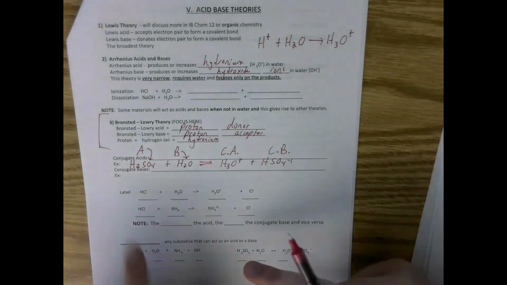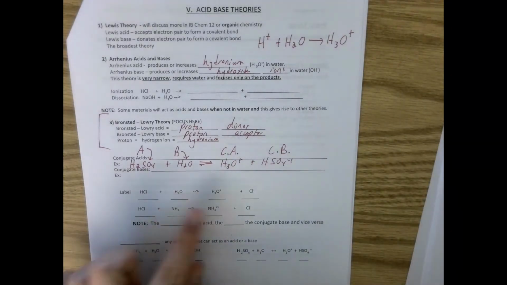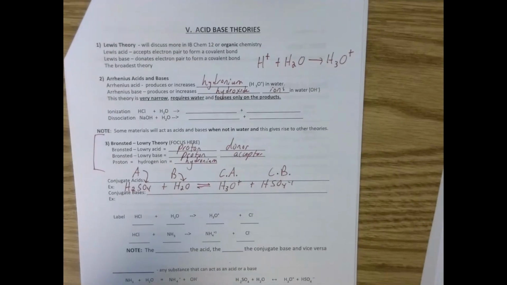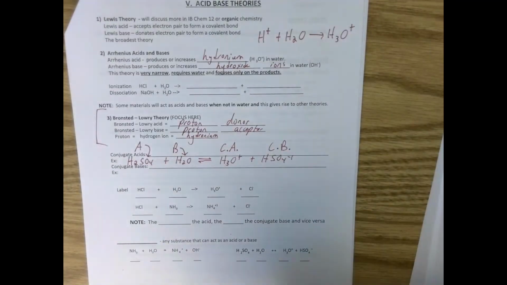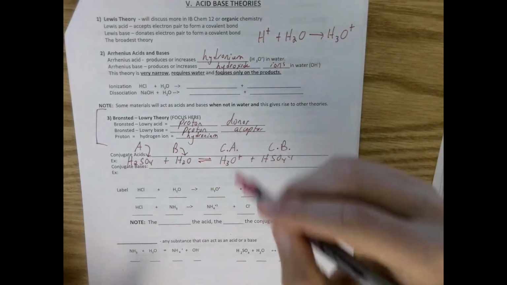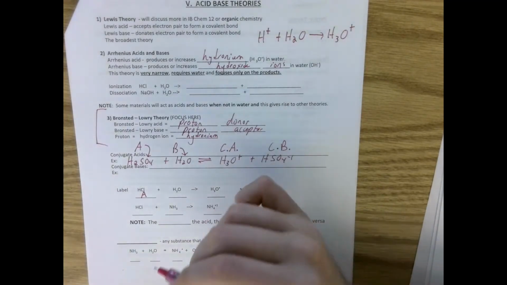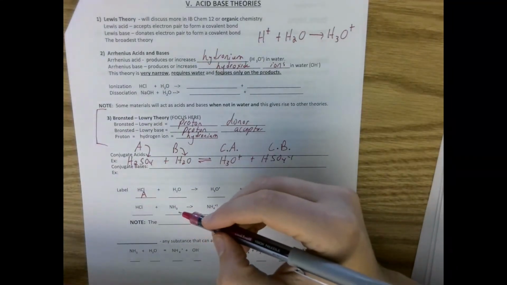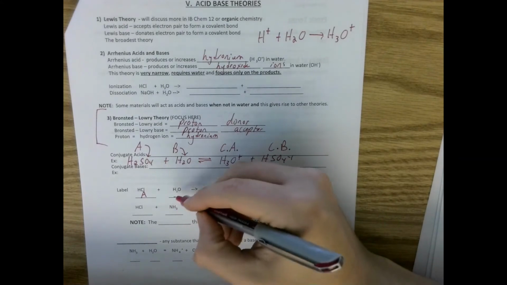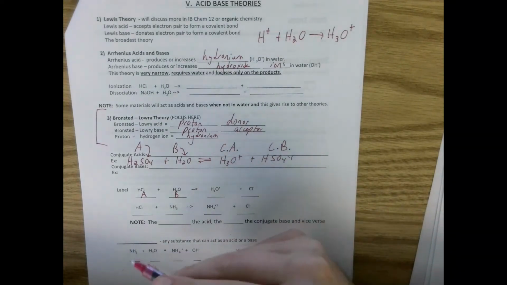Okay, let's look at this one. HCl plus water makes H3O plus Cl minus. What is the HCl doing? Donating or accepting a proton? Donating. So acid or base? Acid. So what is the water doing? Donating or accepting? Accepting. So what is it? Base. So acid and accepting do not go together. The A's don't correlate.